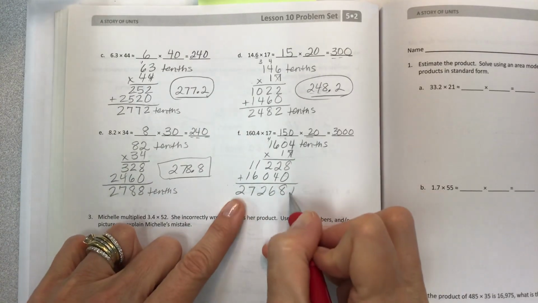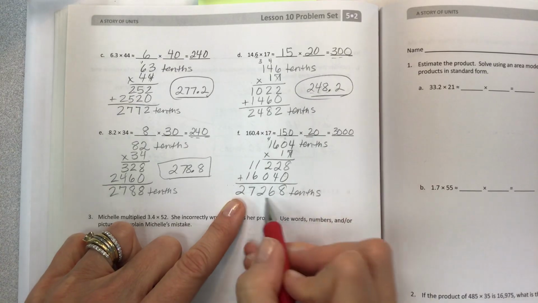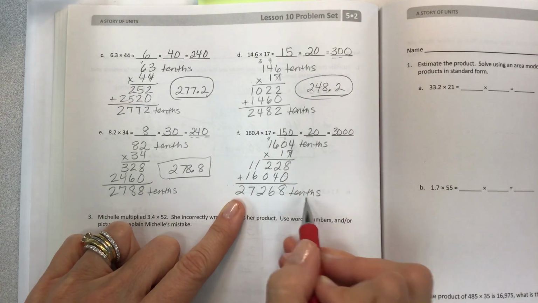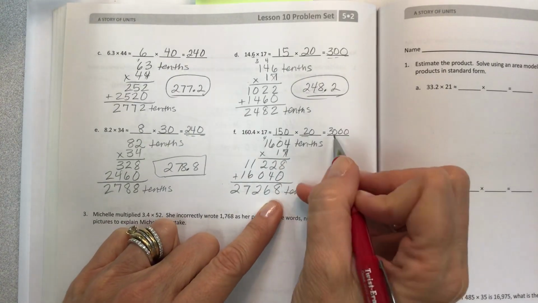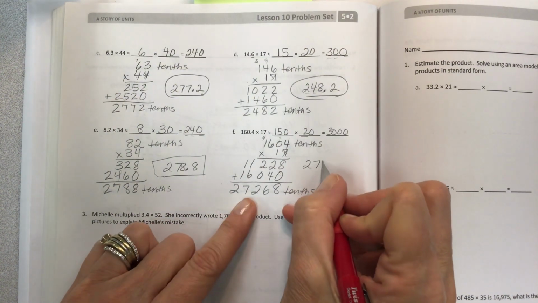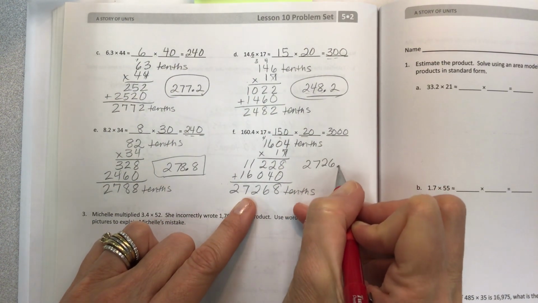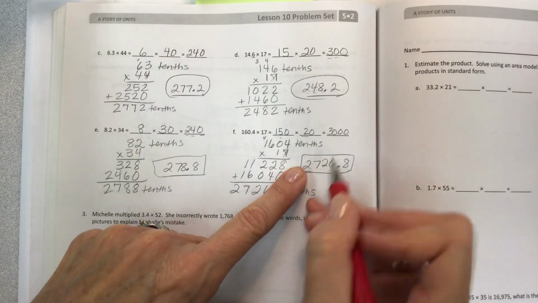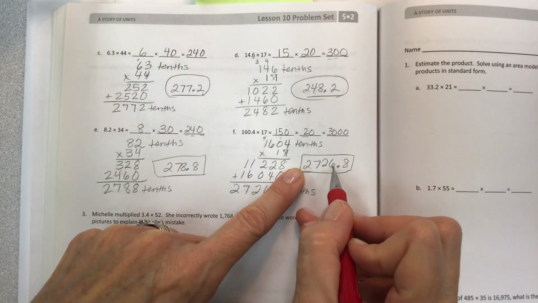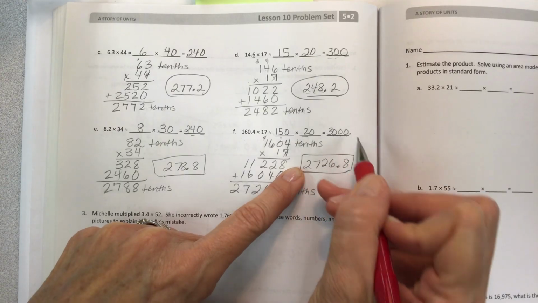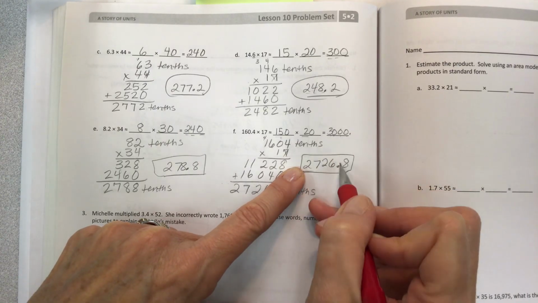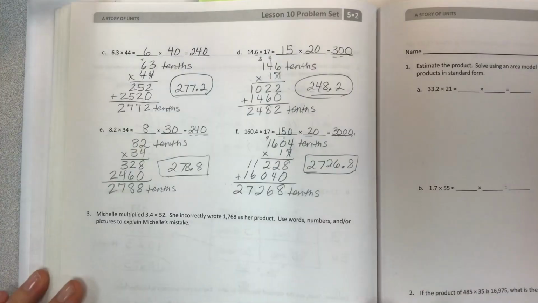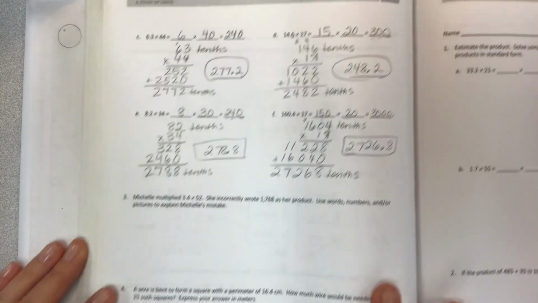86272, but label it. If it's all these digits that are then tenths, then the standard form answer would be 2726.8. And that's pretty close to 3,000. Look at that. 1, 2, 3, 4 places before you get to the decimal. And so that makes a lot of sense. So that's our double check.